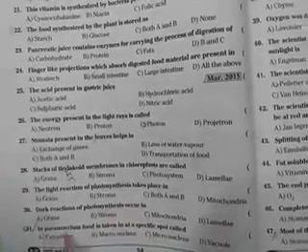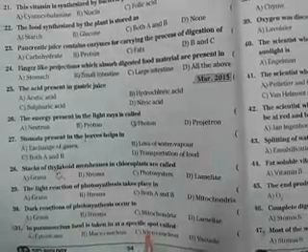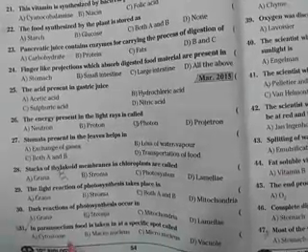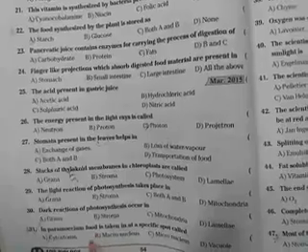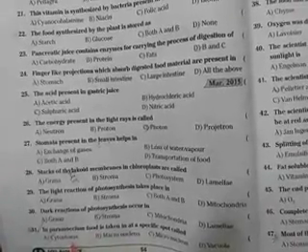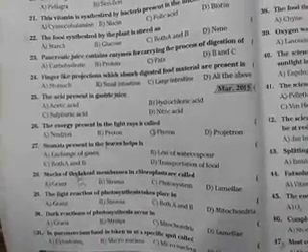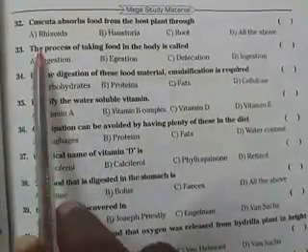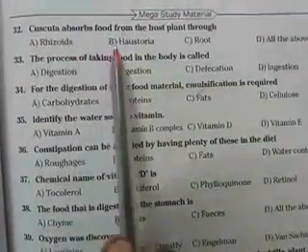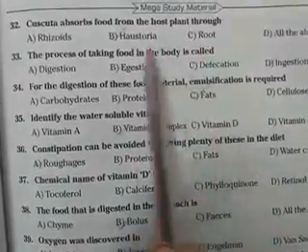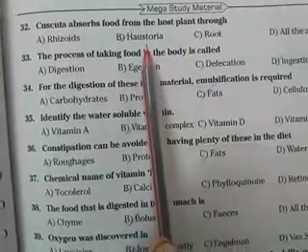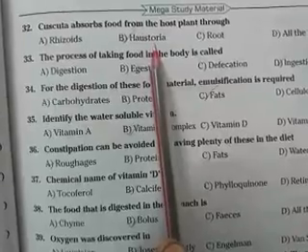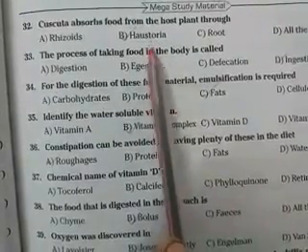Next, 31. In paramecium, food is taken in at a specific spot. It is called the cytostome. In order to take in food materials, paramecium contains a specific spot called the cytostome. With the help of the cytostome, it takes the food materials. Let us see the 32nd bit. Cuscuta absorbs food from the host plant through haustoria. In order to absorb the food materials, Cuscuta has root-like projections. These root-like projections are called haustoria.